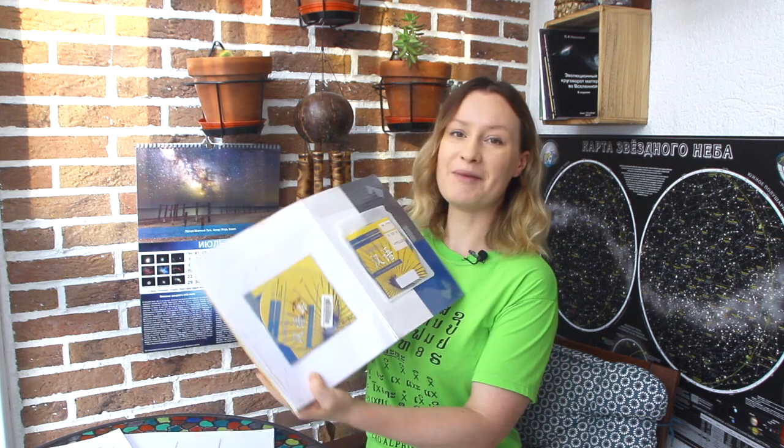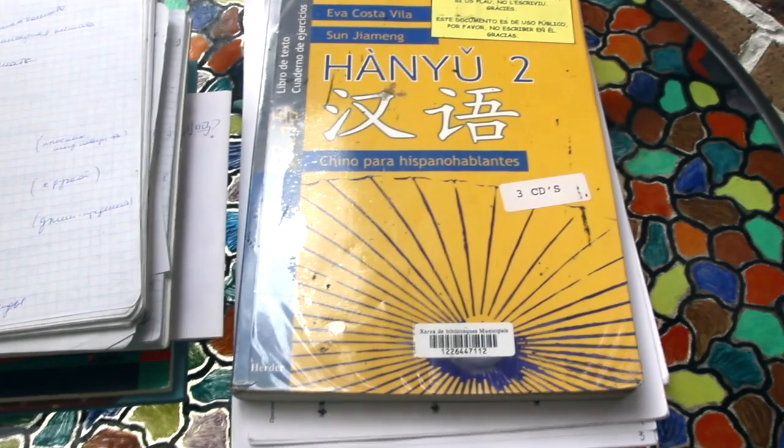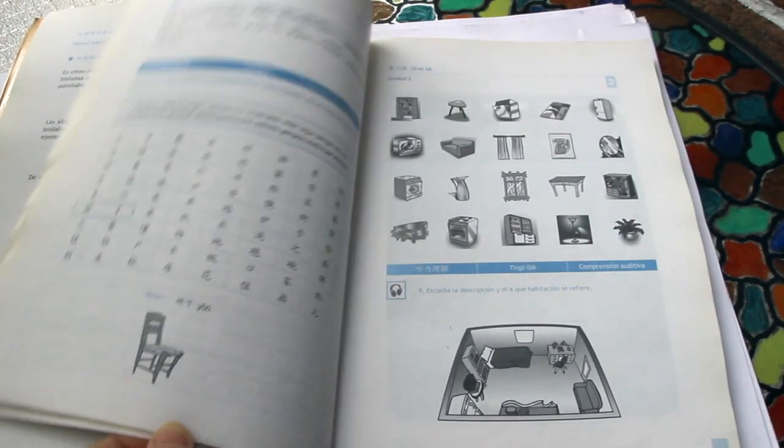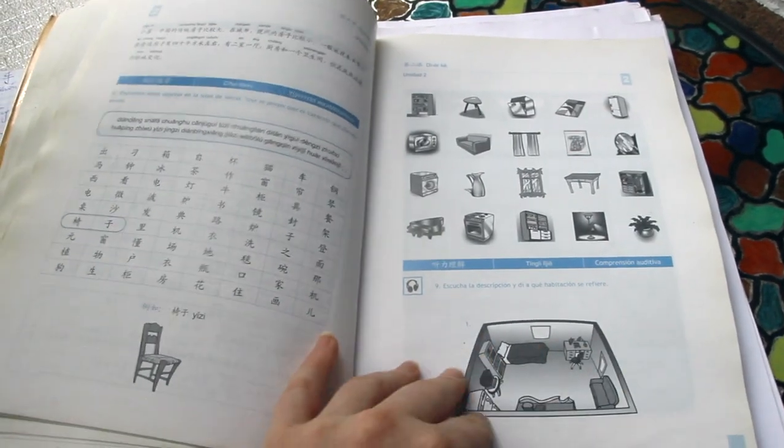I finished completely the first book, which was elementary Chinese, and I started the second one. This book is amazing because it has CDs. Actually, I had to buy a special CD player because I have a Mac, so I cannot play CDs there. It has a lot of activities and material, so you can use the CDs to listen to the native speaker speaking.